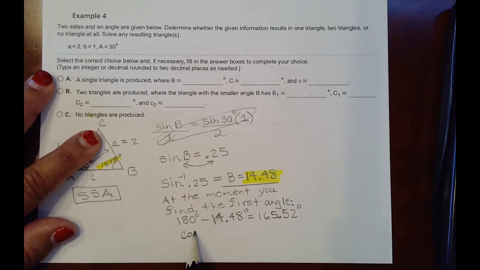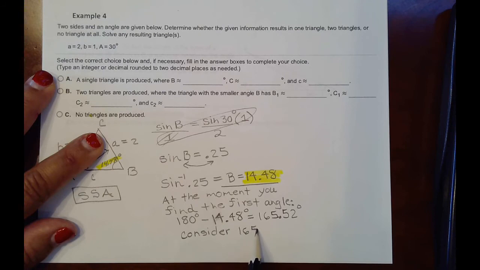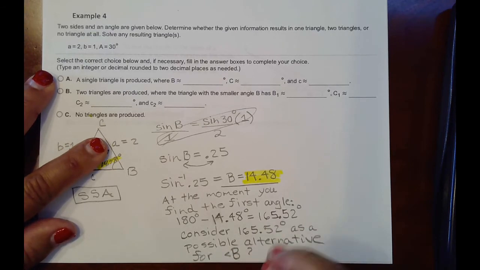So you will consider 165.52 degrees as a possible alternative for angle B. Is it possible?